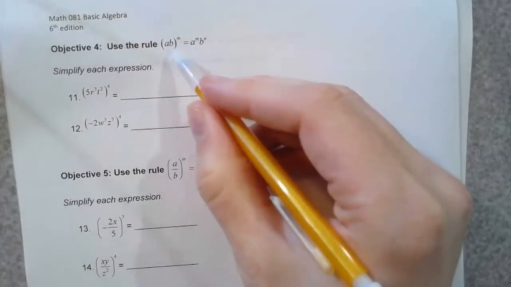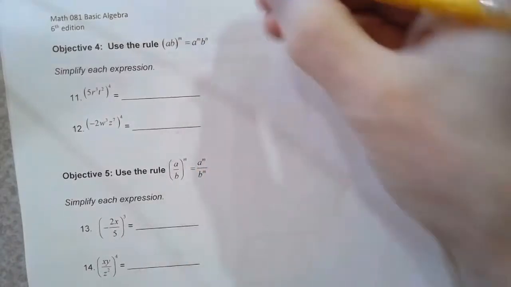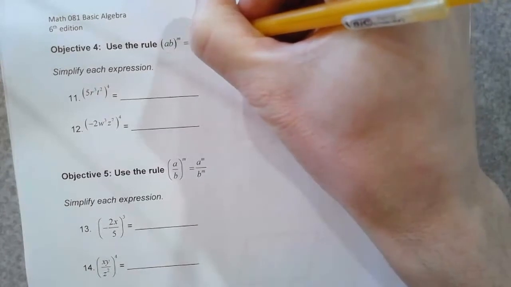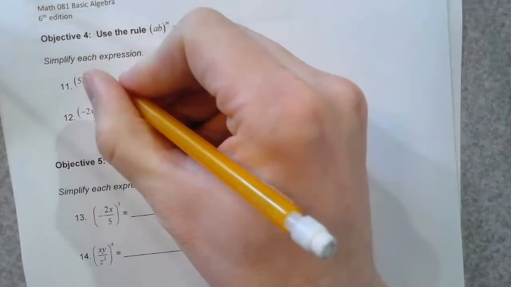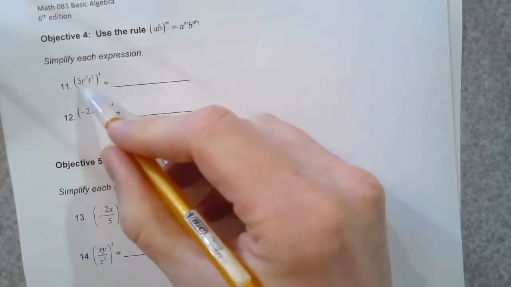Objective 4. Use the rule a times b to the m is the same as a to the m, b to the m. So what this says is if I have a power on the outside, I can put that power in and just treat each of these things separately.